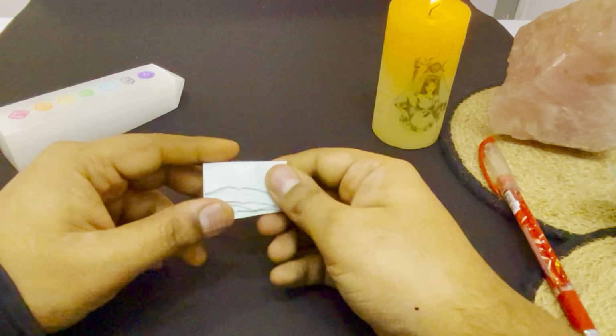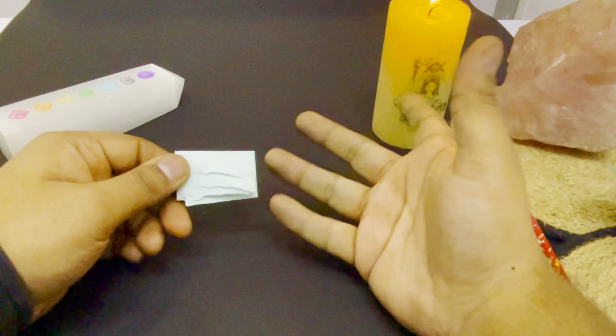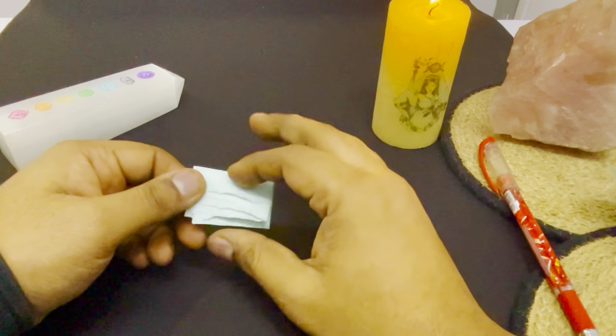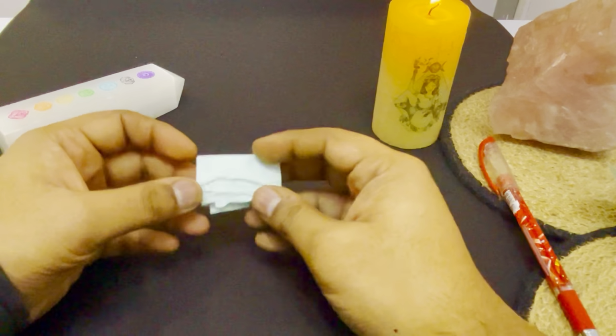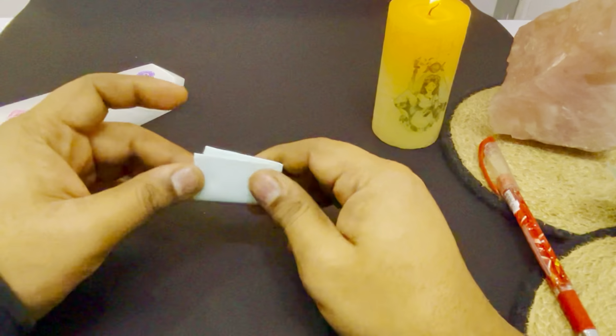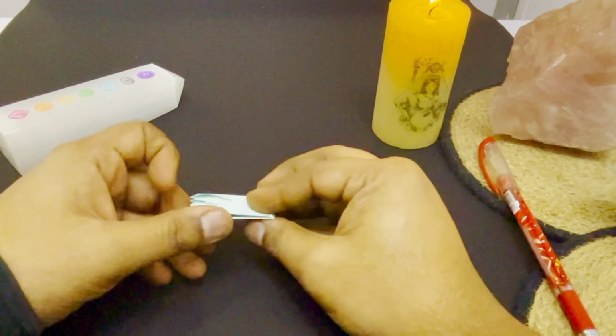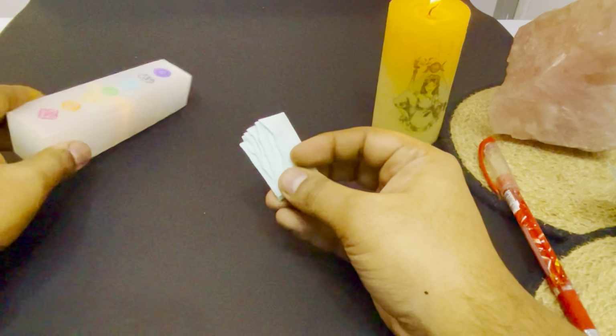Now people ask whether we should perform candle magic or crystal work, or herbal. If you are a herbalist, you can work with herbs also. Here I'm just telling you a very basic affirmation, how you can write down any affirmation. Then you can take any crystal.